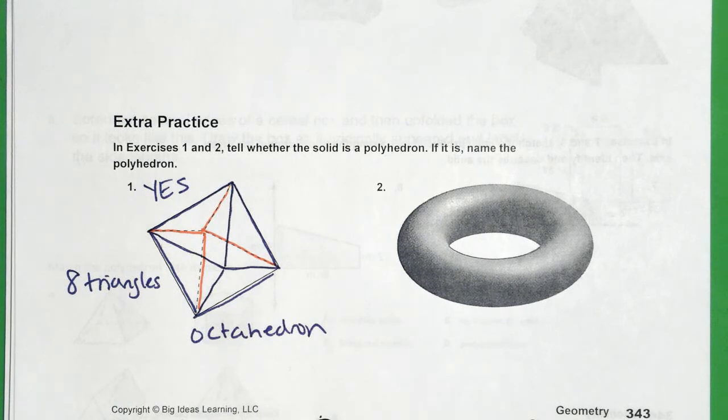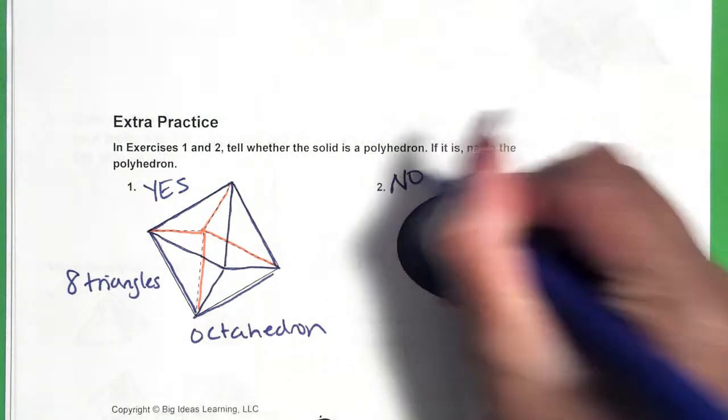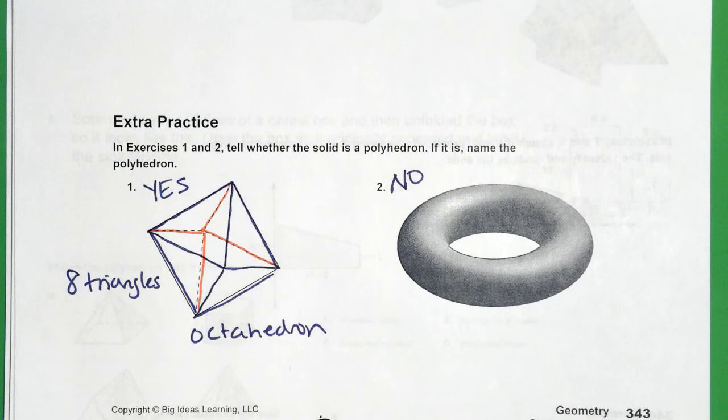Our next one: is it a polyhedron or not? This one is not a polyhedron because it is circular. There are no sharp edges, there are no faces, so this is not a polyhedron. Let's go on to the next page where we have a couple more extra examples.